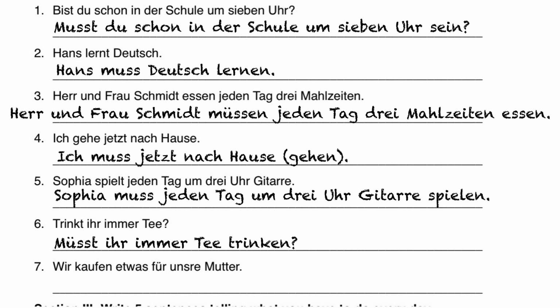Nummer 7. Wir kaufen etwas für unsere Mutter. We are buying something for our mother. If you want to say we have to buy something for our mother, you would say Wir müssen etwas für unsere Mutter kaufen. We have to buy something for our mother. Notice that we put müssen where the normal verb was and put kaufen at the end as the infinitive.